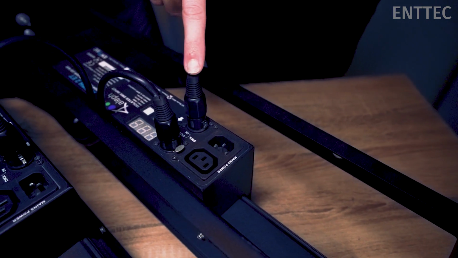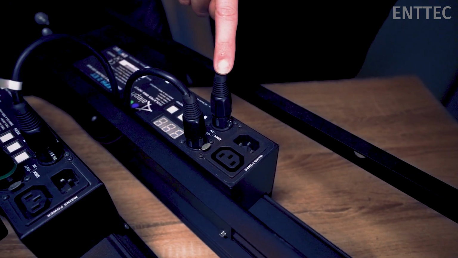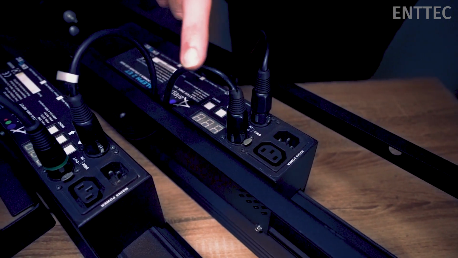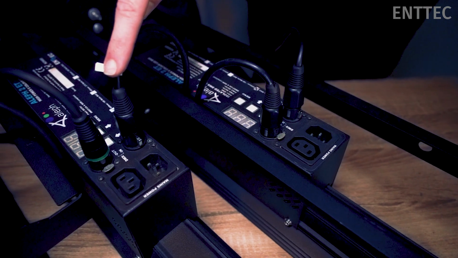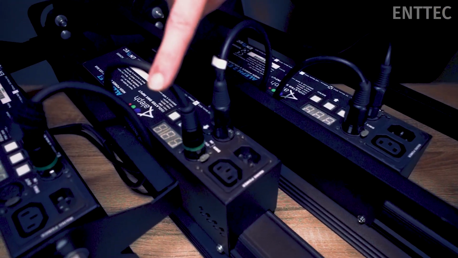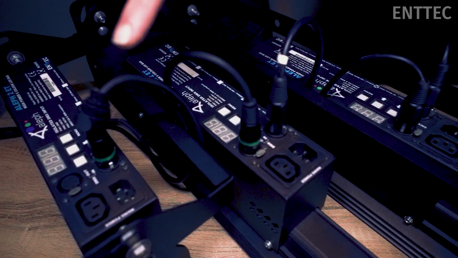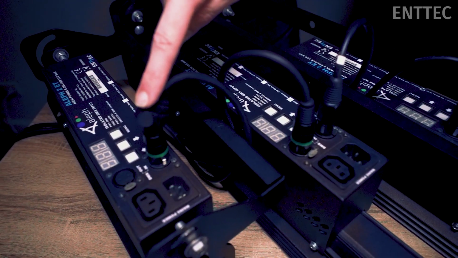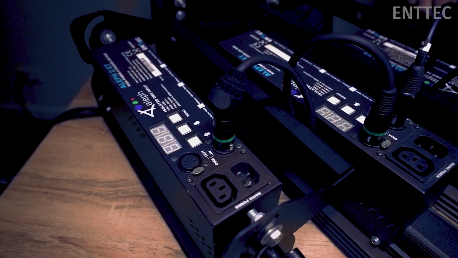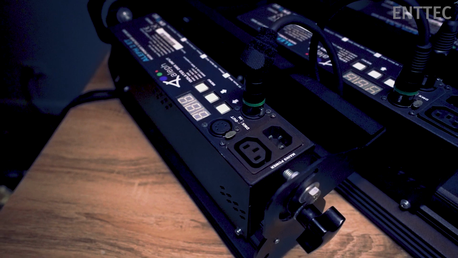Let's say we have a run of our 3-channel RGB fixtures. The address of each fixture is the same as the first channel of data you want them to listen to or receive. So, our first fixture will have an address of 1, which means it uses channels 1, 2, and 3. The second fixture will be assigned address 4, which means it uses channels 4, 5, and 6. The third fixture will be addressed 7, and so on.